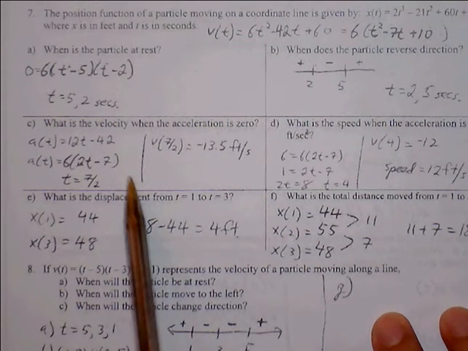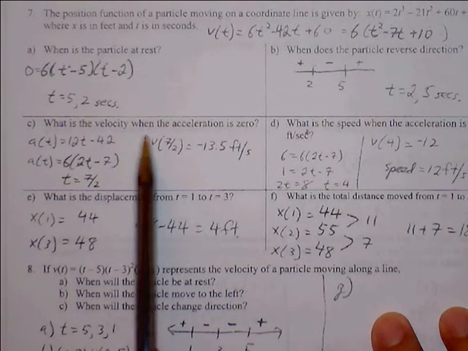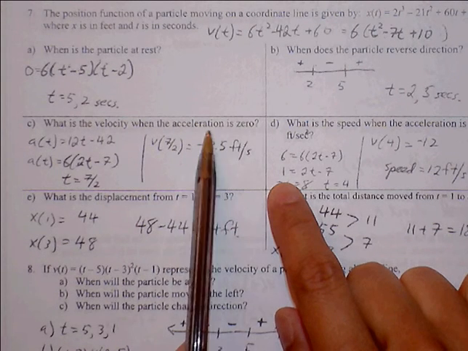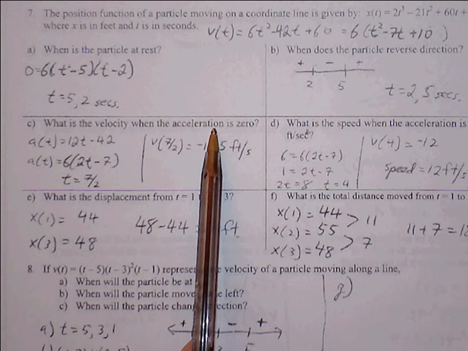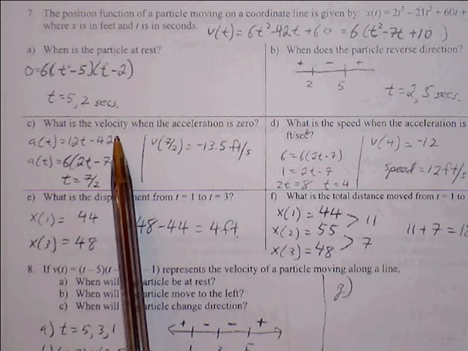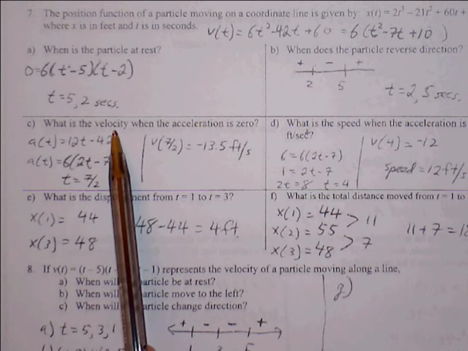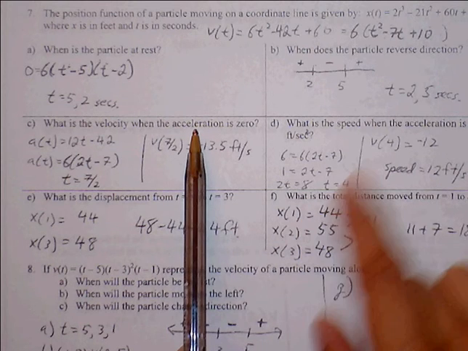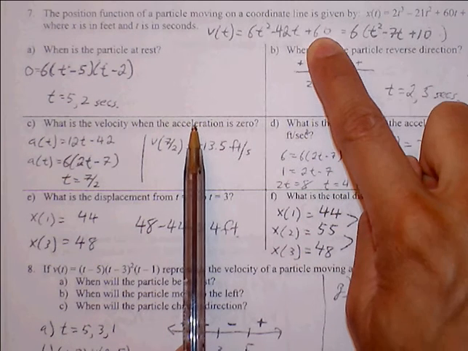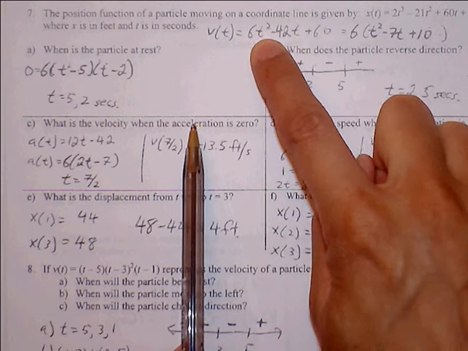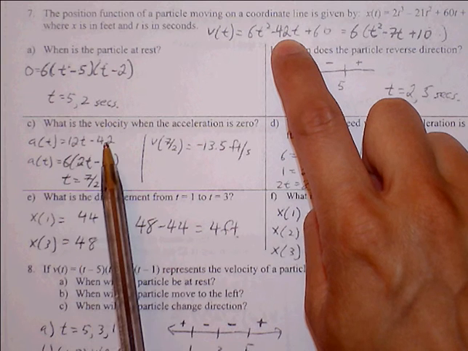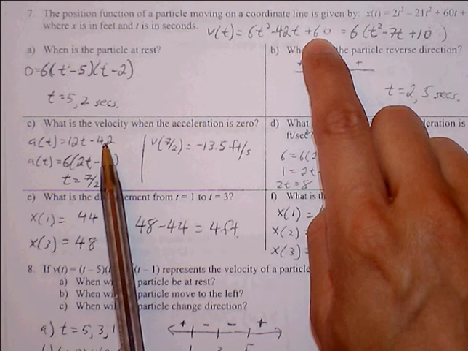Part C, what is the velocity when acceleration is 0? Okay, so first, we need to find out when the acceleration is 0. If we can find the moment in time when the acceleration is 0, then we can take that t value and evaluate the velocity at that moment in time. So first step, let's find acceleration. To find acceleration, we take our velocity function and find the derivative, go one derivative down. 6t squared becomes 12t, 42t becomes negative 42, 60 goes to 0.